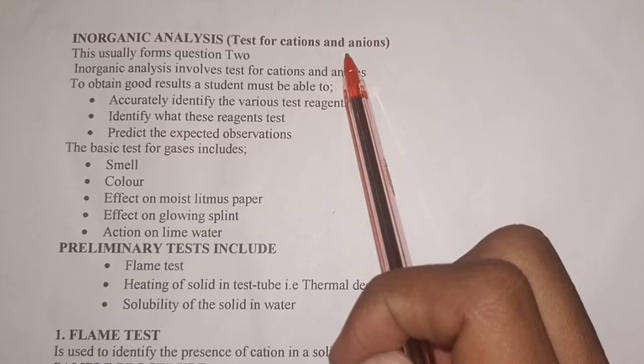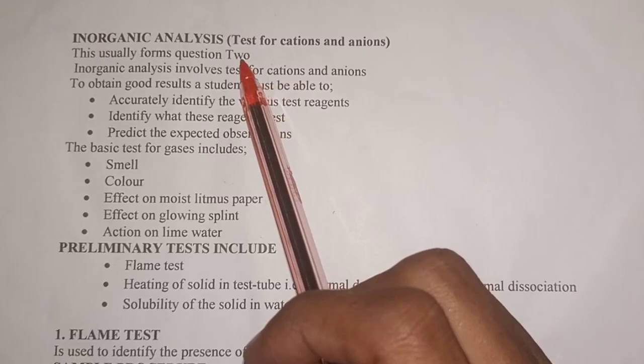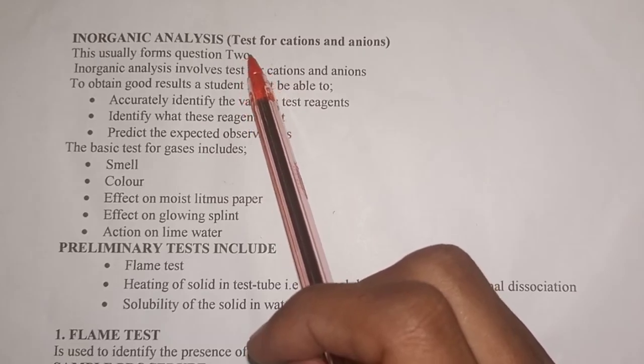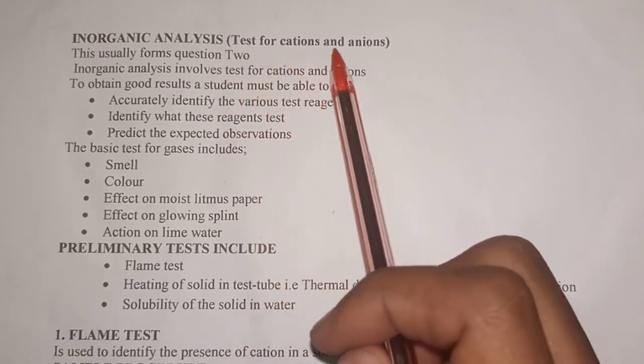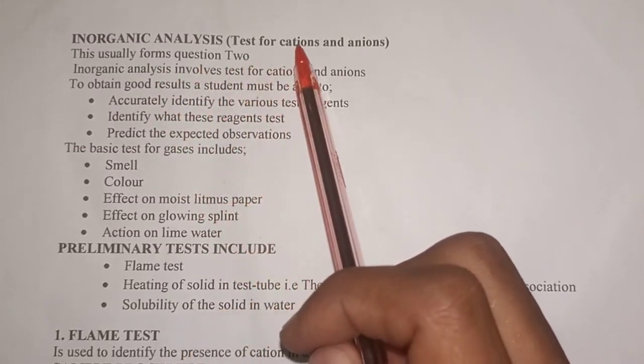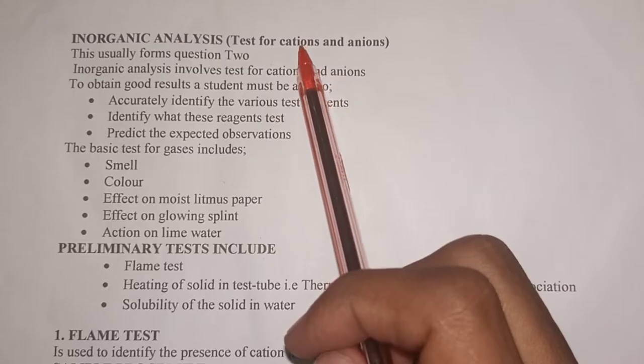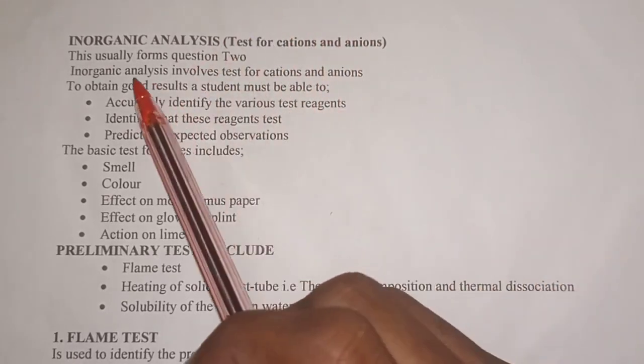Remember, chemistry practical carries 40%, which means each mark is 1%. So that gives you now 40%, meaning you need to put more weight or more emphasis on the practical. Now, test for cations and anions usually forms question 2, and this one carries about 12 marks. I usually call it 12 free marks. The students will have the concept at their fingertips.